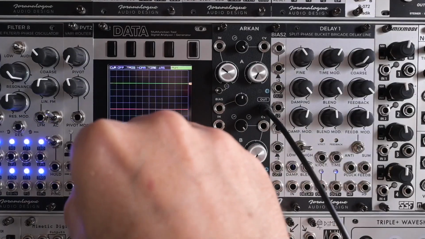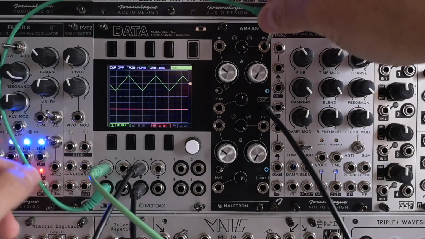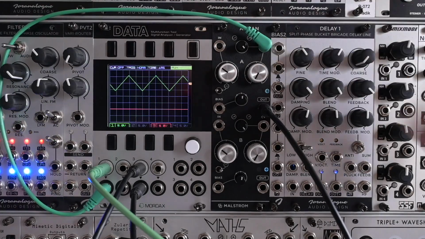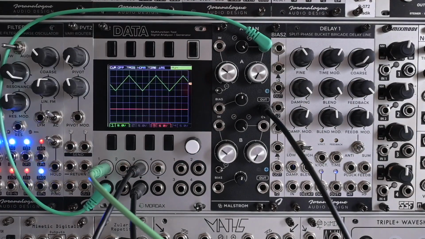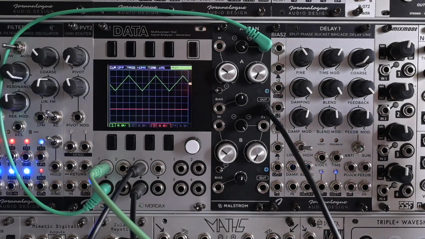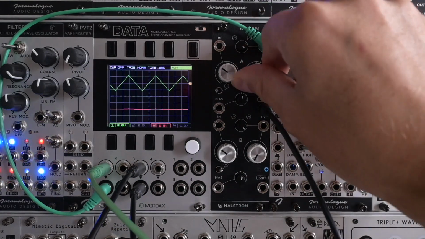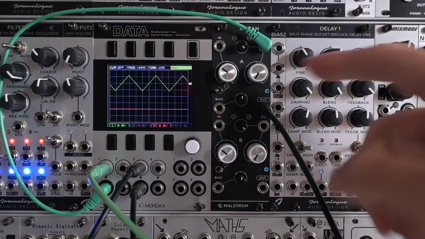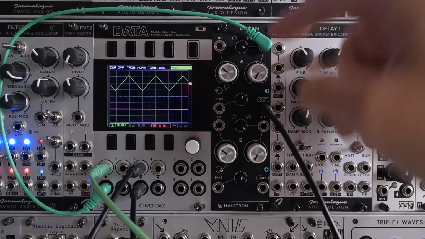Let's route this through. So I'm sending this triangle into the CV input, not into the signal input. And we're not getting anything out of the output on ARKAN. It doesn't matter how you turn this knob. There's just no signal for this CV to process.